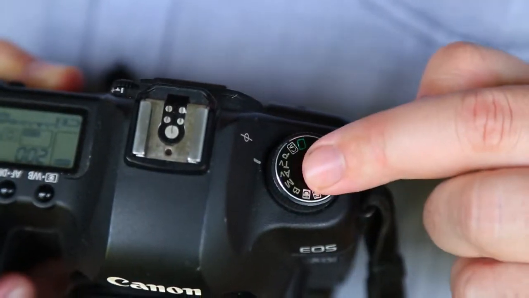So the next mode we're going to talk about is TV, time value. Time value basically lets you say to the camera, I want to pick the shutter speed. The camera will pick everything else. So the camera picks the aperture, the ISO, everything else. Basically you put the camera in auto except for the shutter speed.